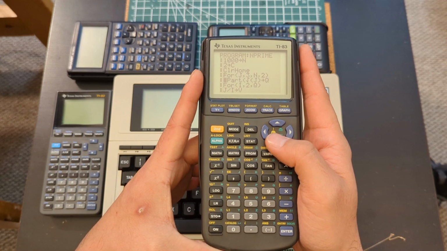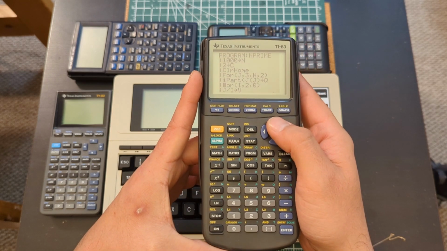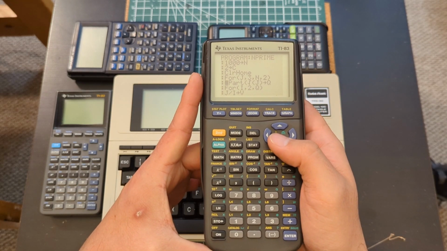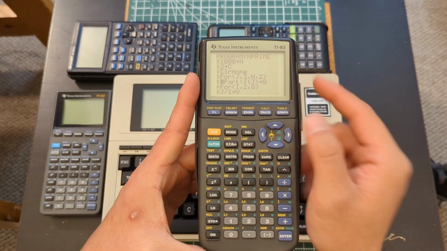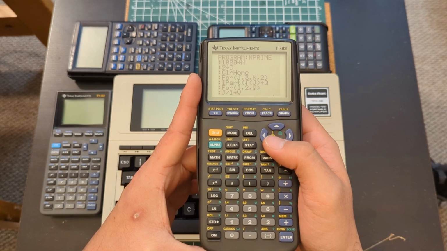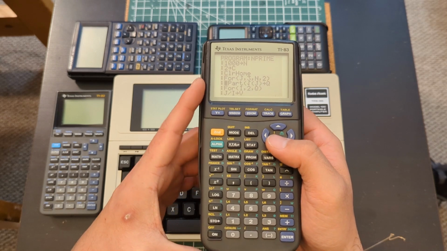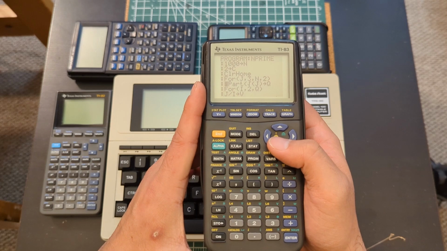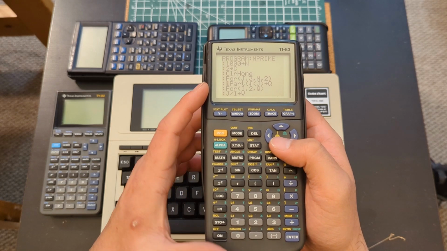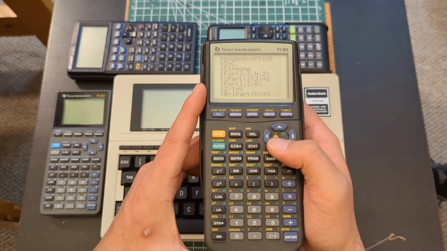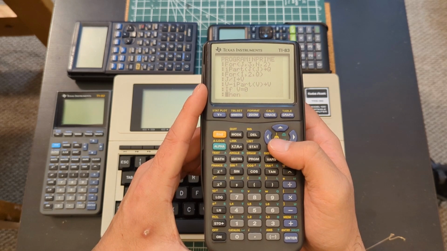So I think there's two different commands. There's iPart and int, which both take an integer part of a number and just truncate the decimal value from it. I can't remember what I used on the 82 Stats, and I'm not 100% sure what the difference between the two is because it seems like they do the same thing.